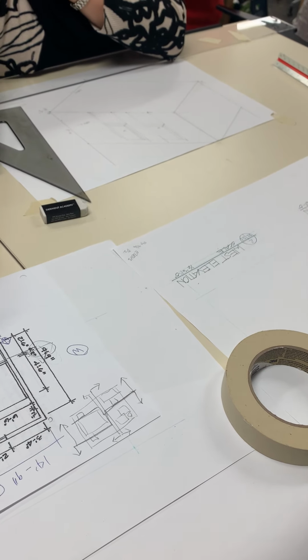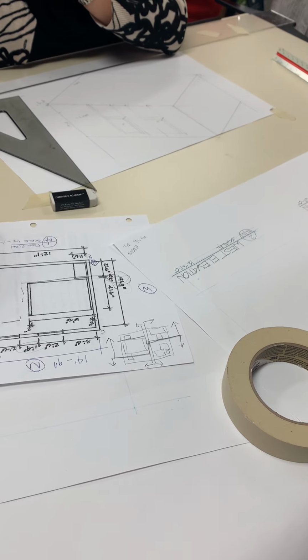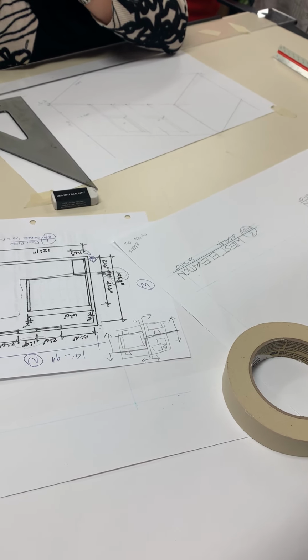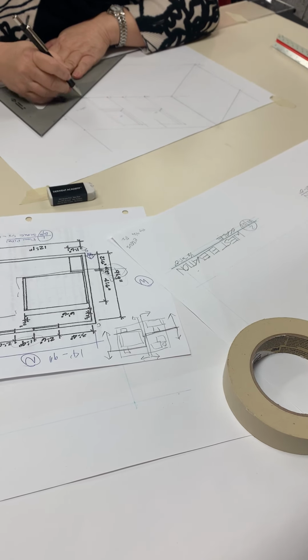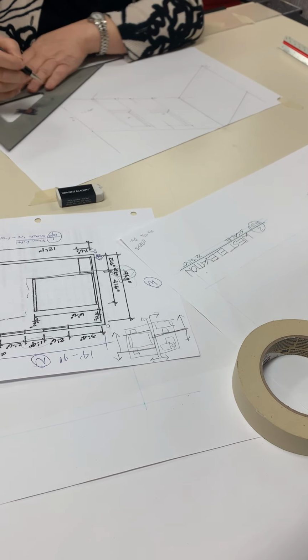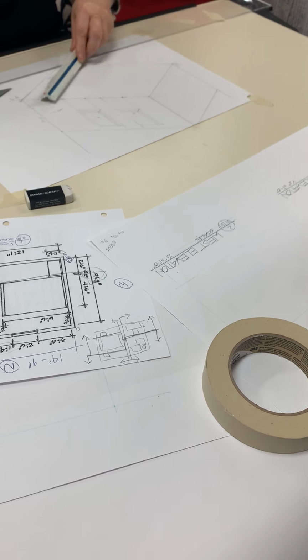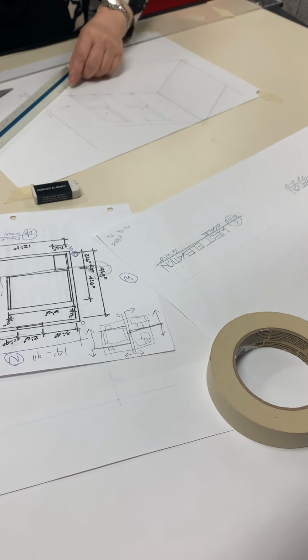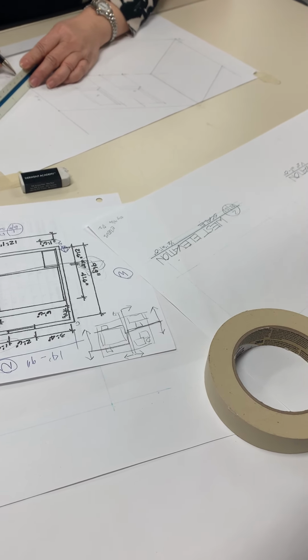Okay, now we start with furniture. What furniture do you want? You want this? Yes. So that measures 4.6 by 1.8. There's my 4.6 on the ground. Where's my 1.8? Do you see that little tiny space? That's around 1 inch only.